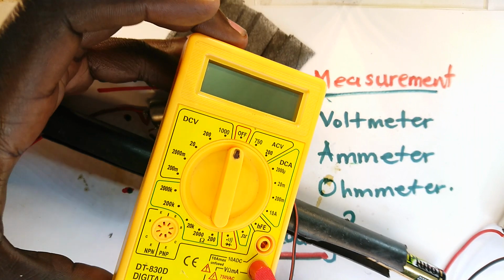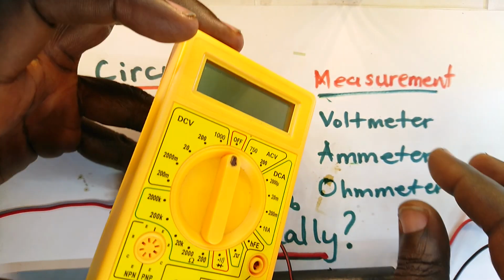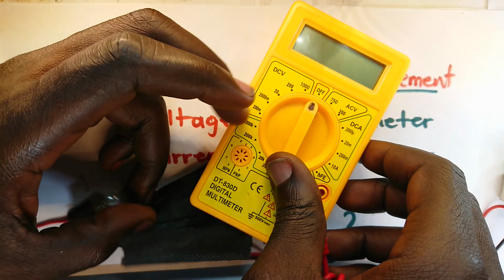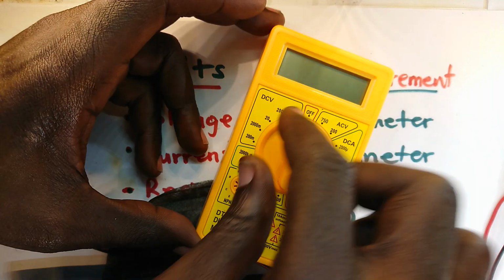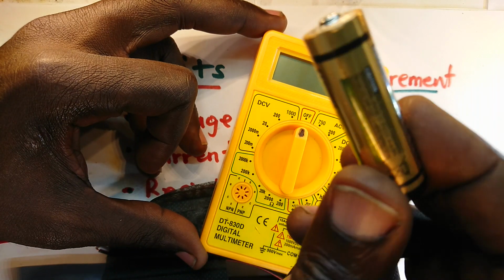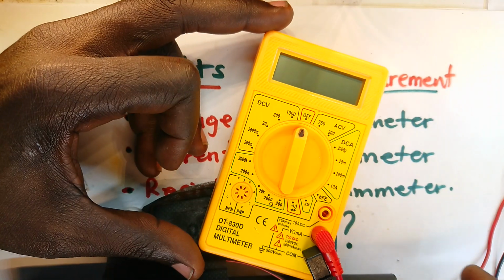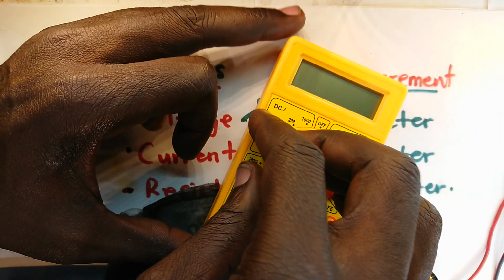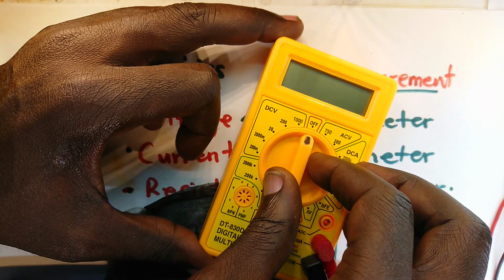Now, since we are beginning with voltage, you see here, batteries normally have direct voltage, they are direct current sources.